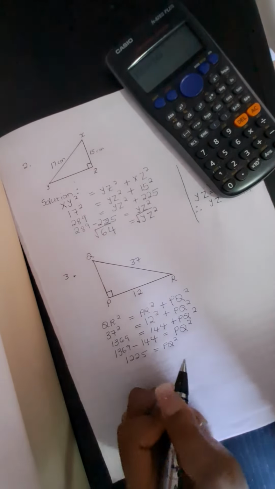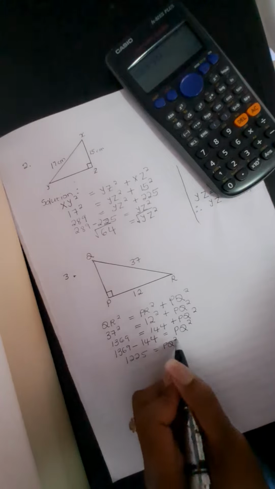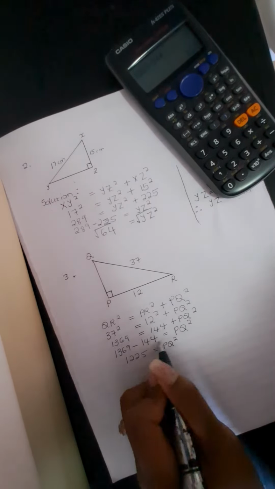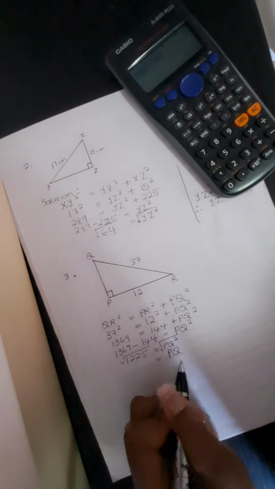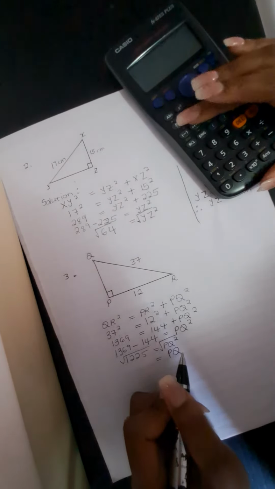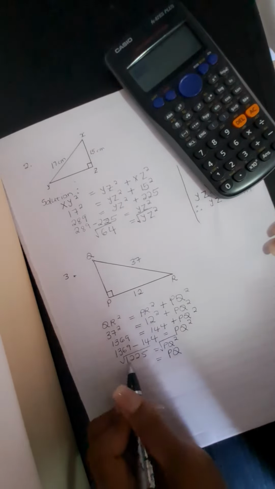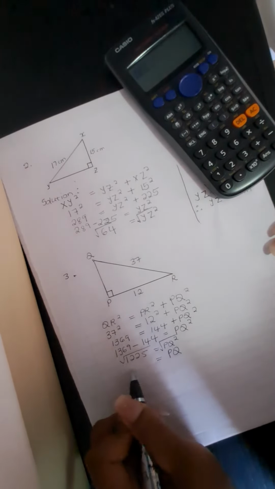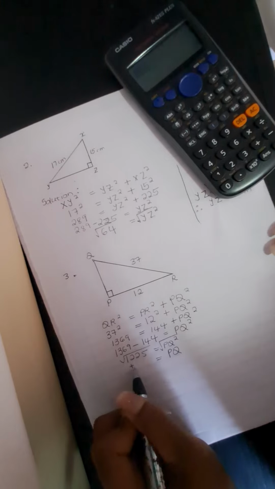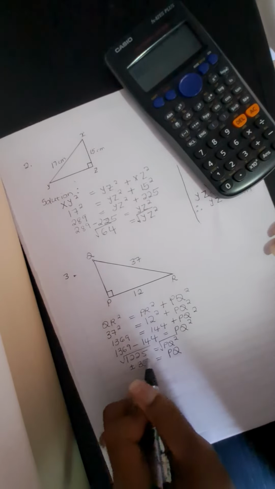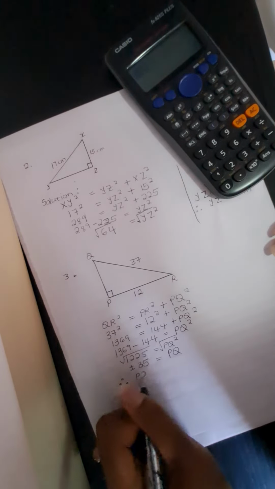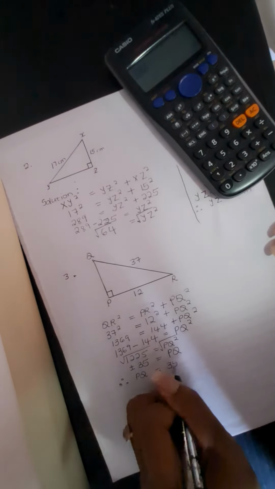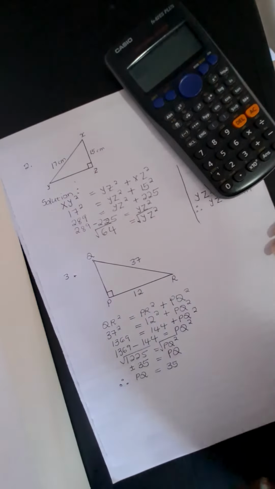PQ squared. You solve for PQ, so you need to get rid of that 2 by introducing the square root. And then PQ, then the square root of 1225, it is 35, but remember you'll say plus or minus 35. And then your final answer, therefore, PQ is 35. We are done calculating the value of PQ.